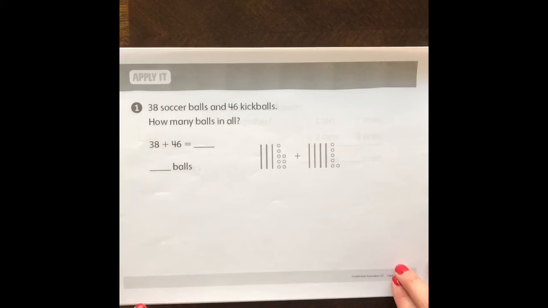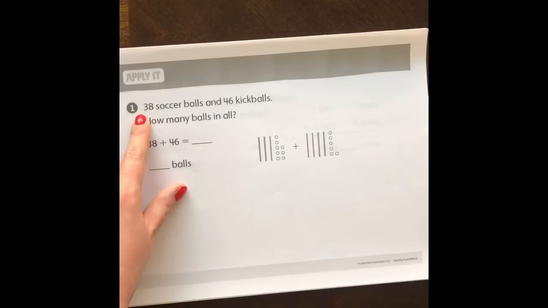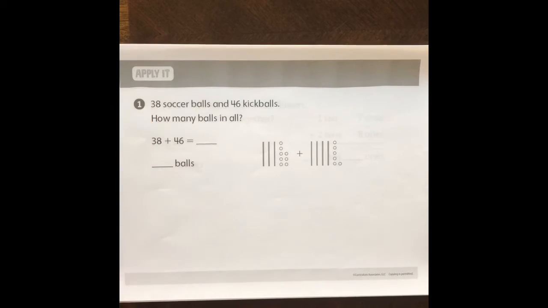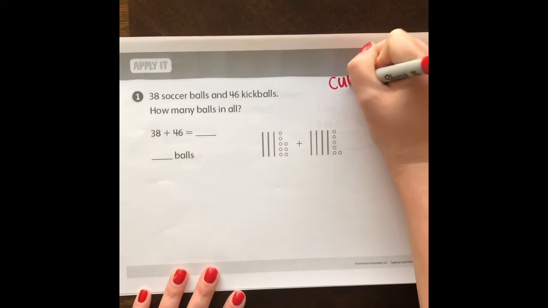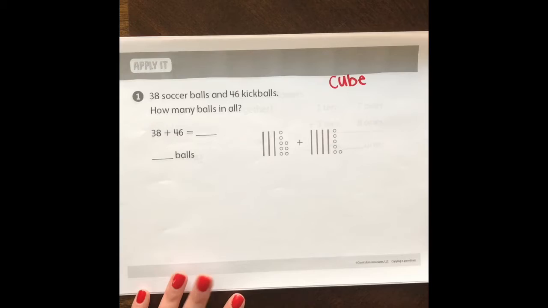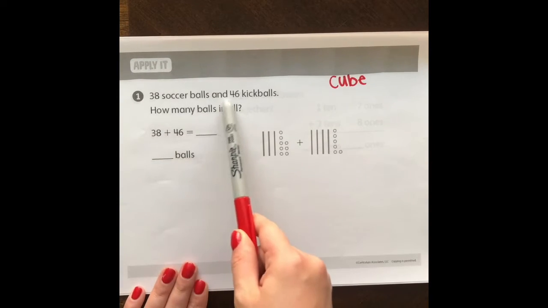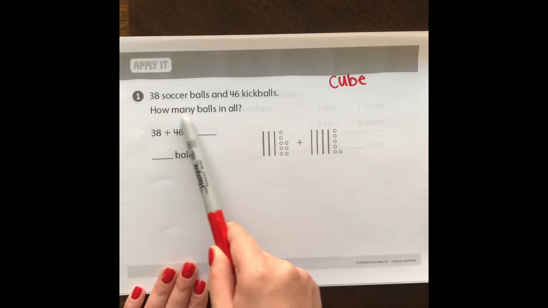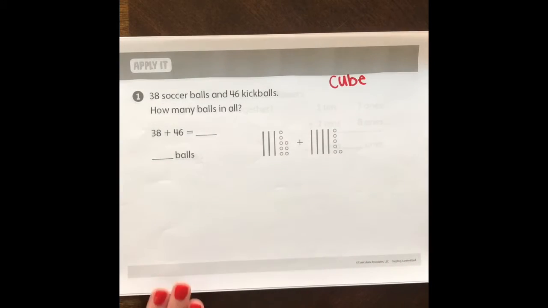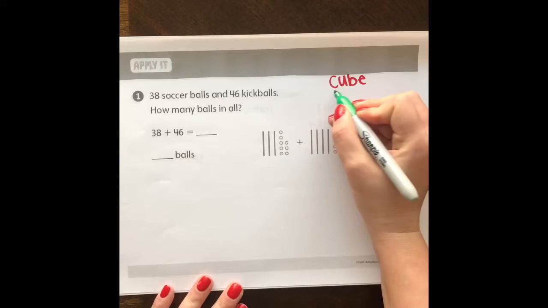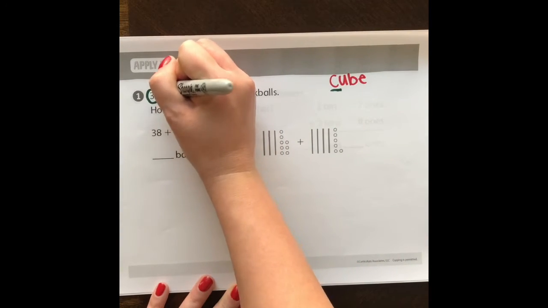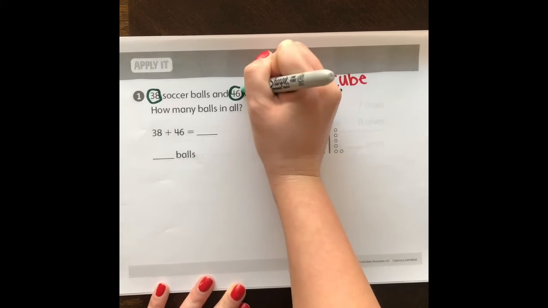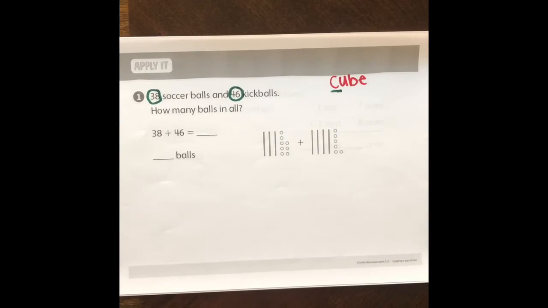All right, boys and girls, we're on to problem number 1. This is a word problem, so we're going to use the cube method to help us mark up our sentence. This reads, 38 soccer balls and 46 kickballs. How many balls in all? So, our C is for circle. We're going to circle our important numbers. 38 and 46 are important.